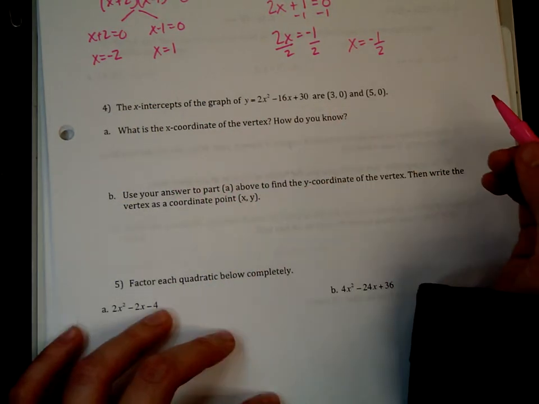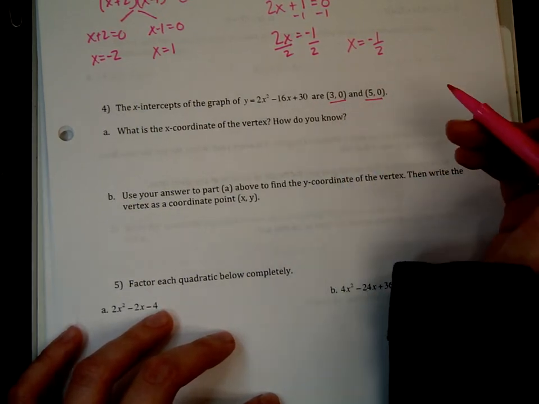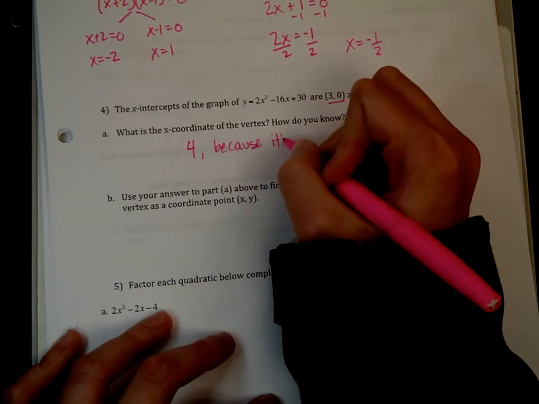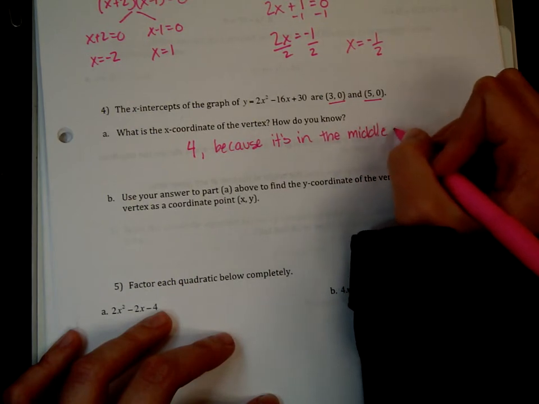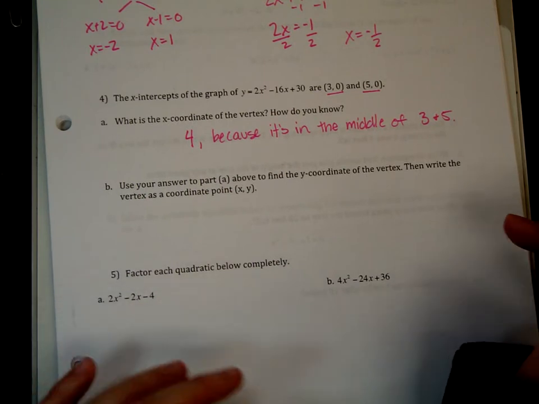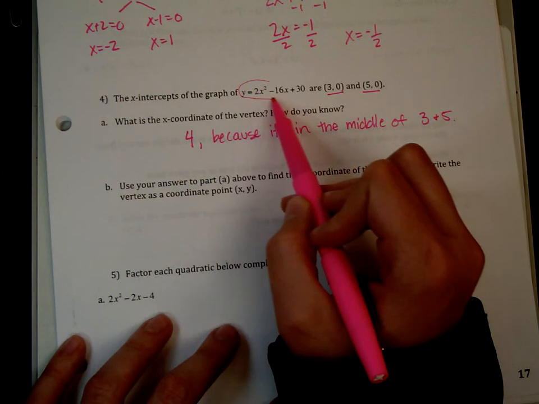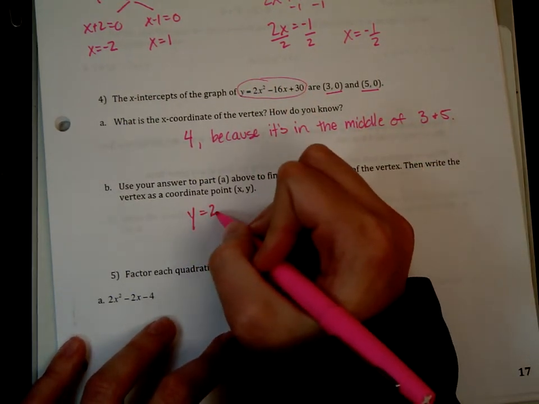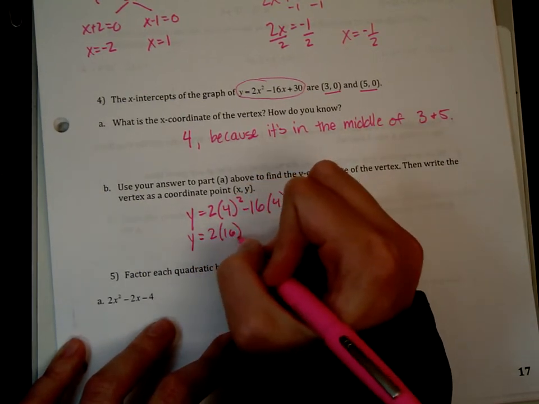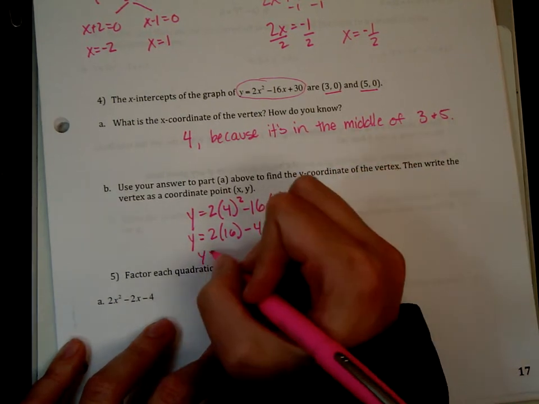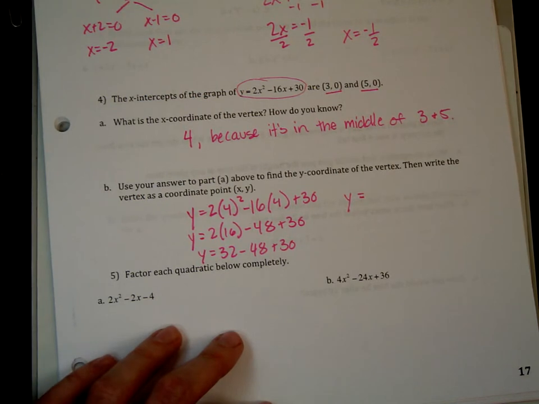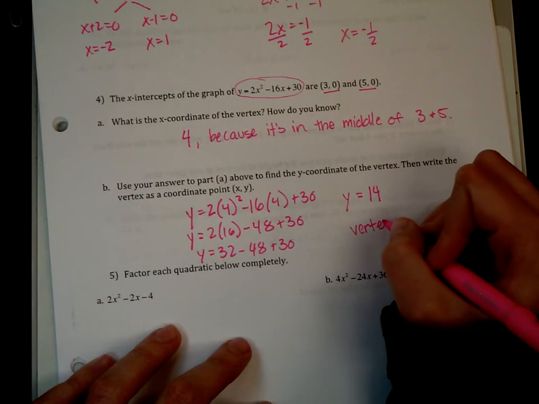What is the x-coordinate of the vertex? So we know that the vertex is going to be right in the middle of 3 and 5. So the x-coordinate of the vertex is going to be 4, because it's in the middle of 3 and 5. Use your answer to part A to find the y-coordinate of the vertex, then write the vertex as a coordinate point, (x, y). So now we can plug in 4 into this equation to find the y-coordinate of the vertex. So y equals 2 times 4 squared minus 16 times 4 plus 30. This would be 2 times 16 minus 48 plus 30, which is 32 minus 48 plus 30, which is 14. So the vertex is at (4, 14).